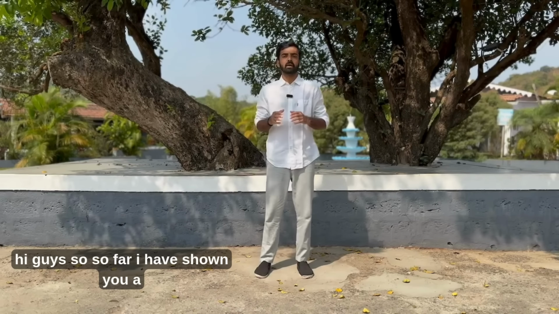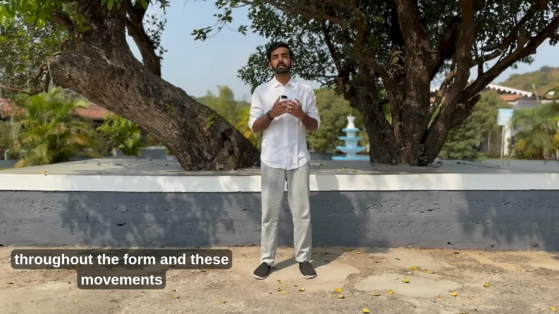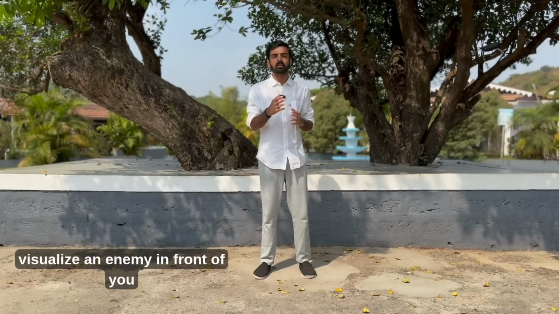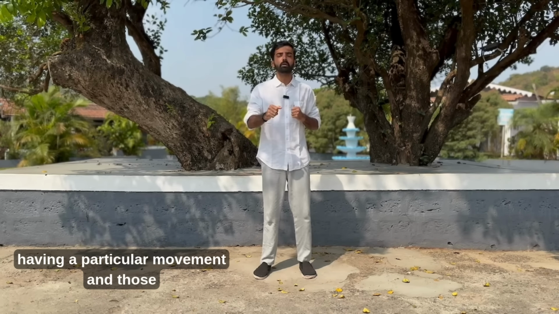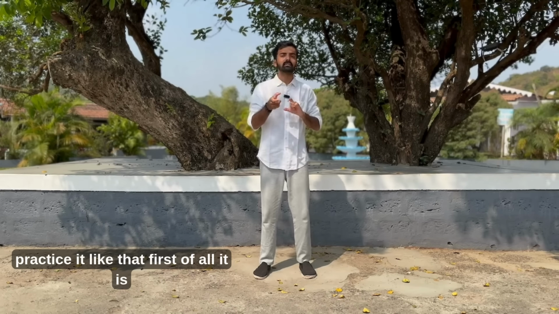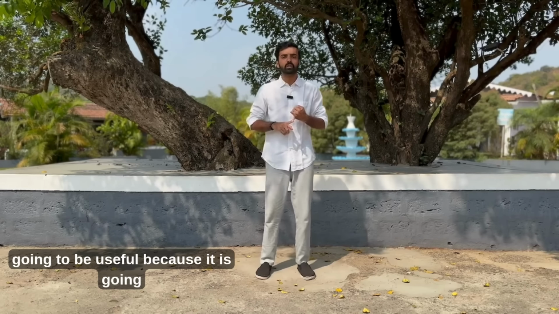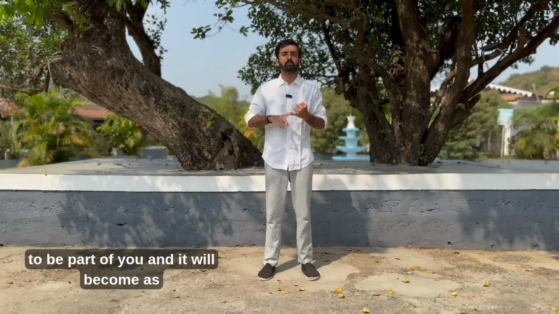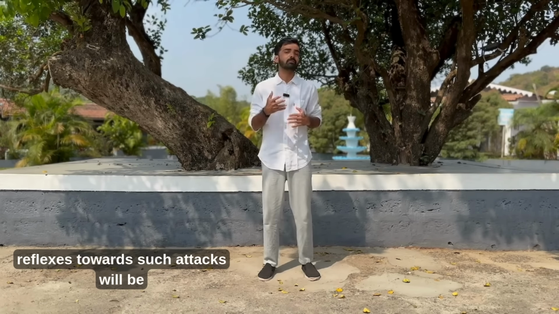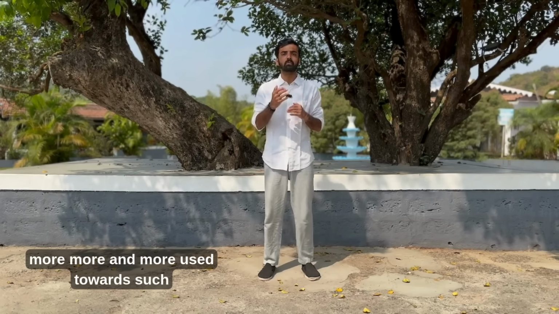Hi guys, so far I have shown you a couple of movements which are repeated throughout the form, and these movements have their individual uses. So when you're practicing them individually, you have to visualize an enemy in front of you making a particular movement, and those particular movements you have to counter with these moves. When you practice it like that, first of all it is going to be useful because it is going to be part of you, and it will become a defense technique, and your body's reflexes towards such attacks will be more and more used towards such attacks.